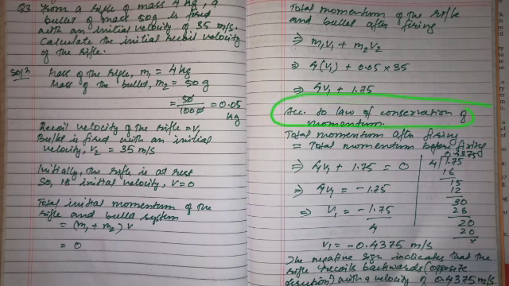So according to the law of conservation of momentum, total momentum after firing is equal to total momentum before firing. So total momentum after firing is 4V1 plus 1.75 and total momentum before firing is 0. So in the next step, plus 1.75 will go to the right hand side and become minus 1.75, and 4, which is in the multiplication form, if it goes to the right hand side, it changes to division.